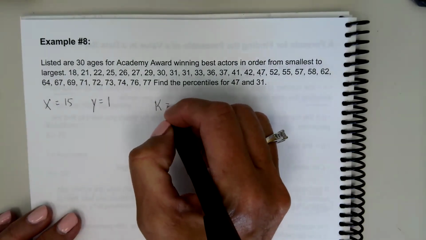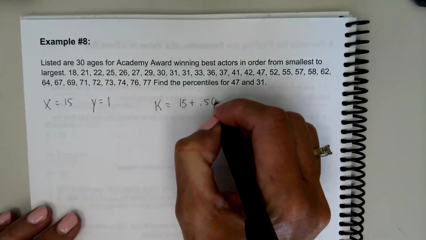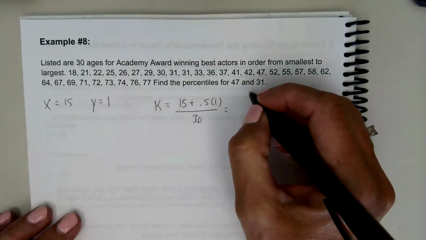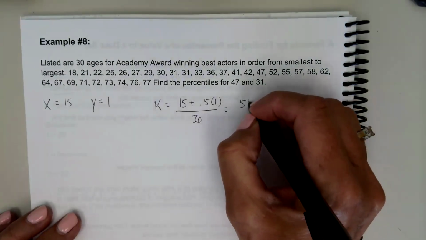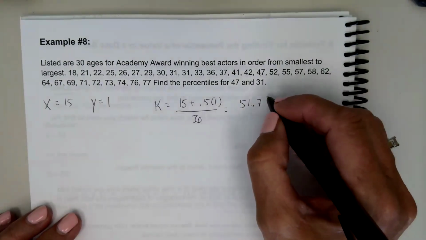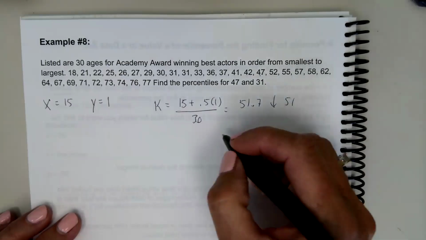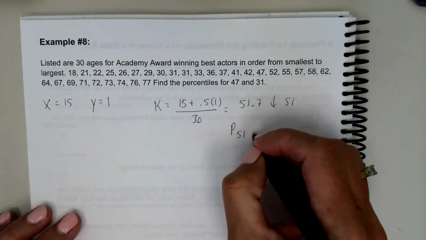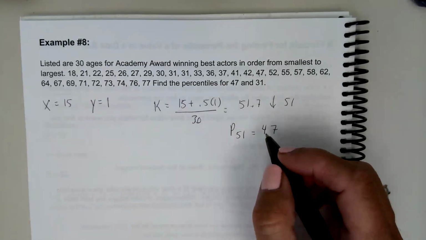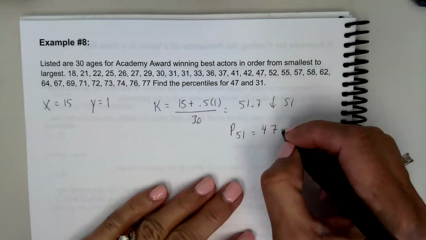So the percentile is 15 plus 0.5 times 1, divided by 30 this time. That comes out to be 51.7, but we always round down, so it's 51. So P51 equals 47. So 51% of the data is below the age of 47.